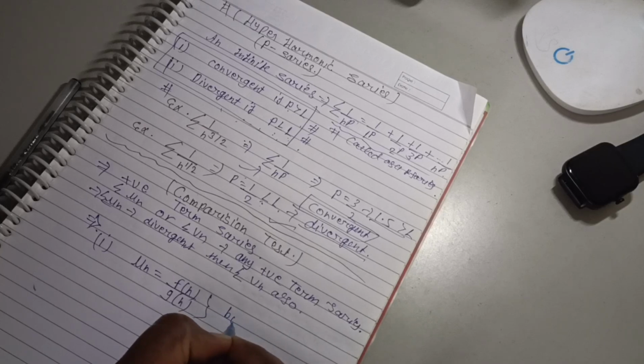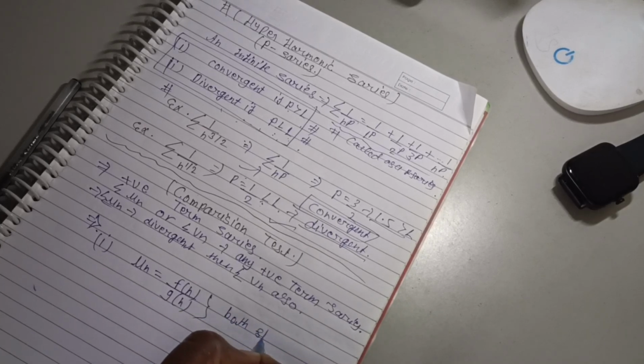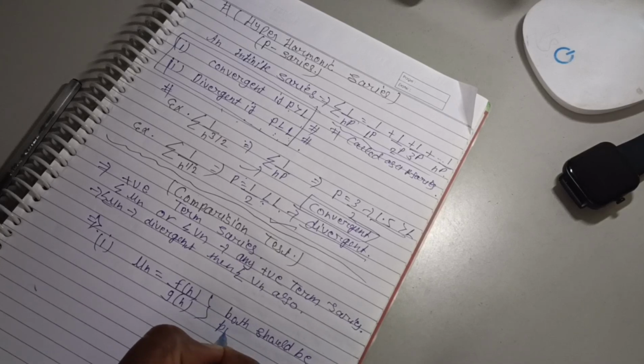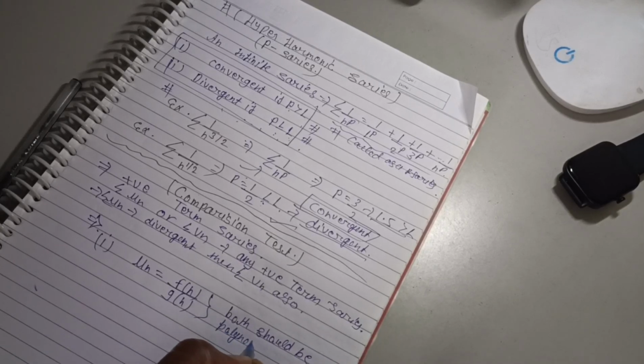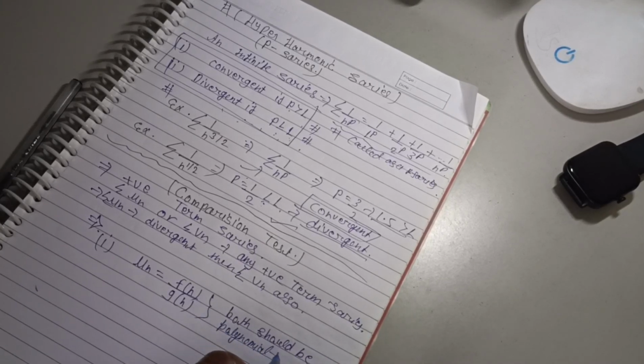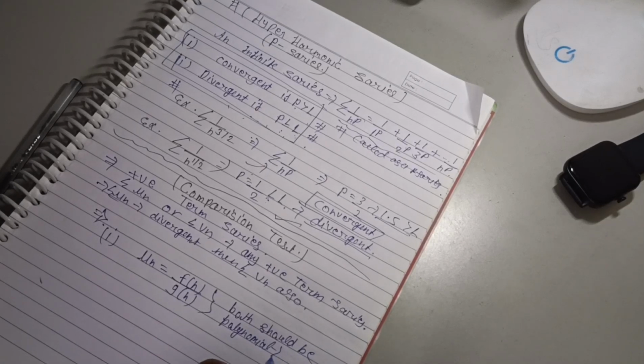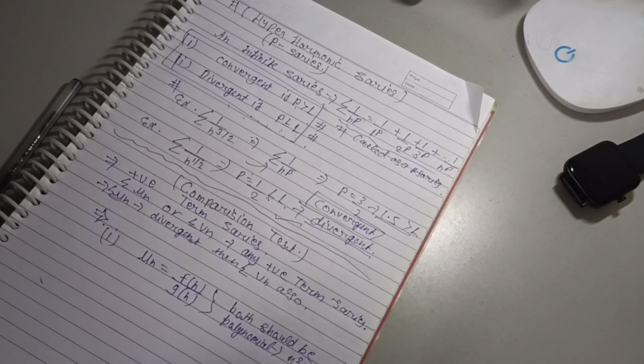Both should be polynomials. We know what a polynomial means, like x square plus 2x plus 2, which we can say is a polynomial.